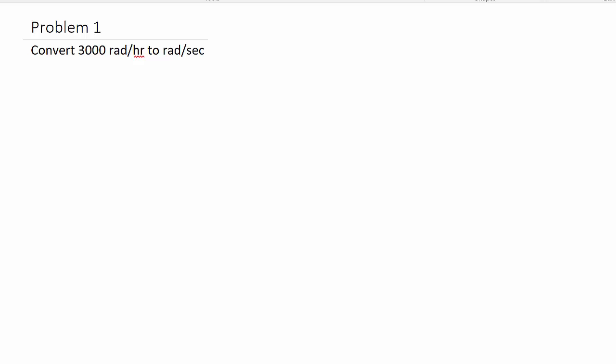Alright, so here we want to convert 3,000 radians per hour to radians per second. What I like to do is let's write this. We've got 3,000, and that's radians per 1 hour, and we need radians per second.